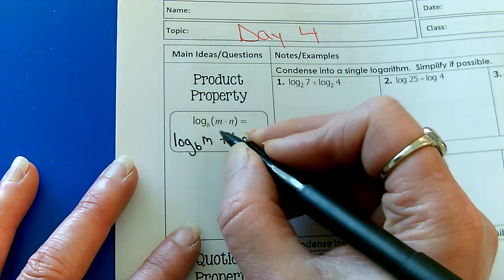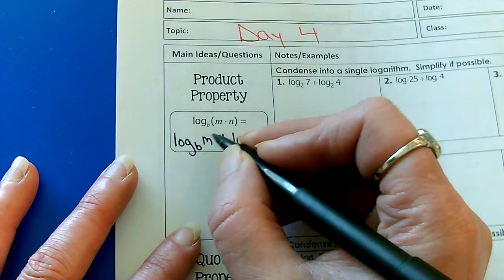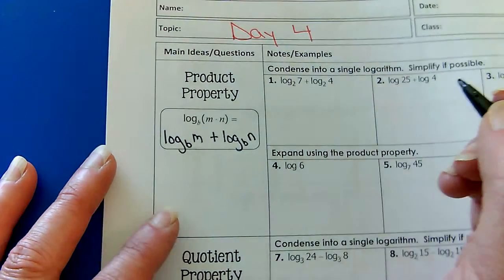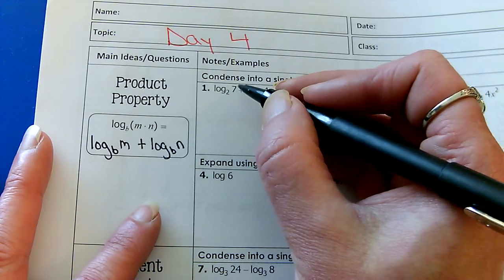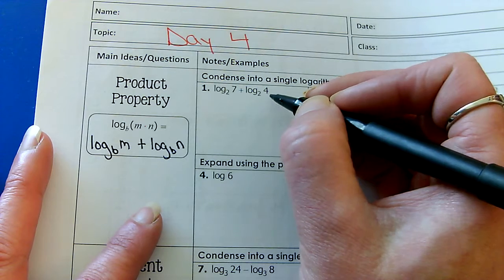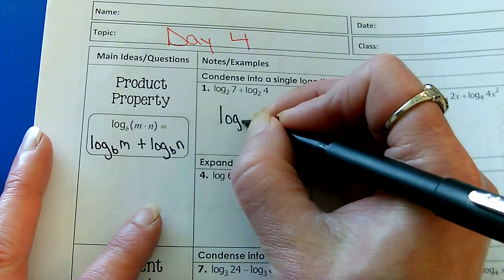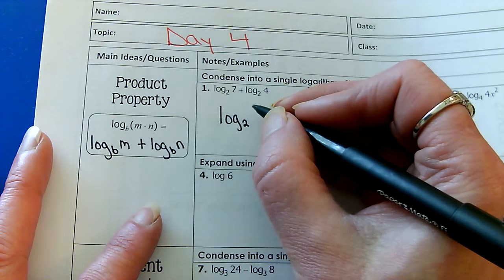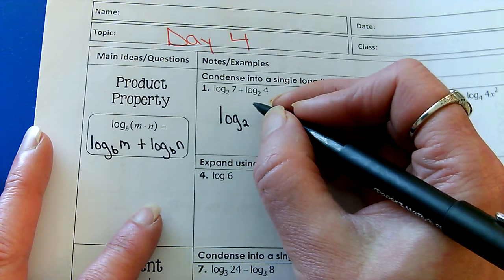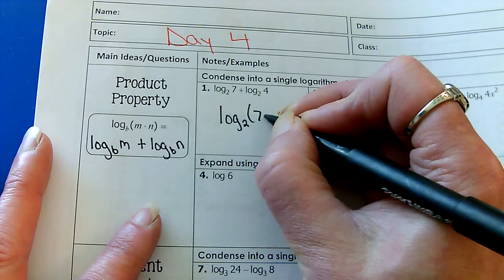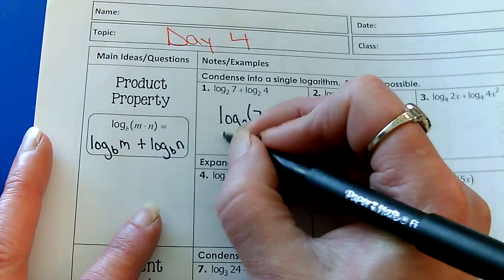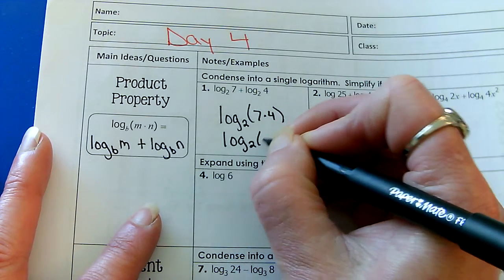I can condense them by multiplying the arguments together. So if I have log base 2 of 7 plus log base 2 of 4, I can condense them into log base 2 of 7 times 4, which is 28.